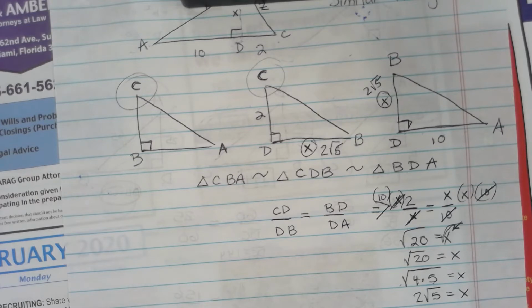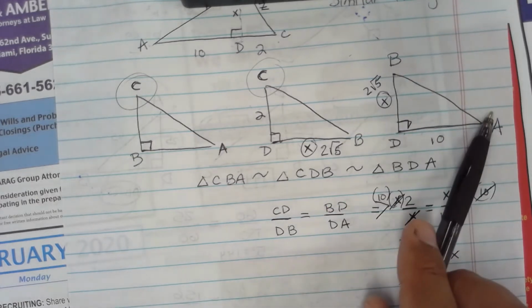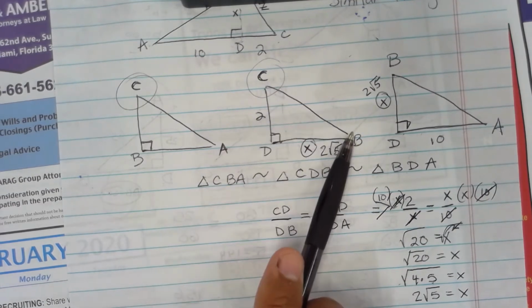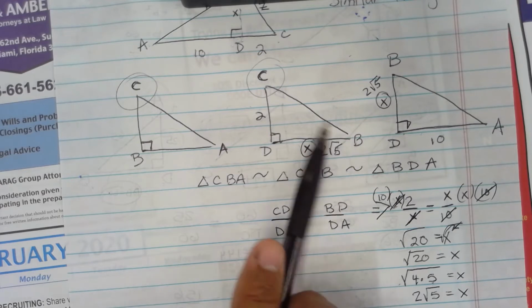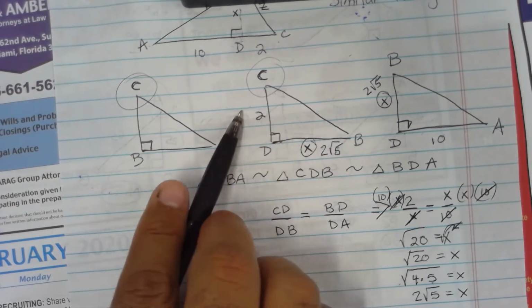We're good? We could figure out what BA is over here, or we could figure out what CB is over here. Either way, we could do it using what tool? Pythagorean theorem. So I'll go ahead and choose this one over here.